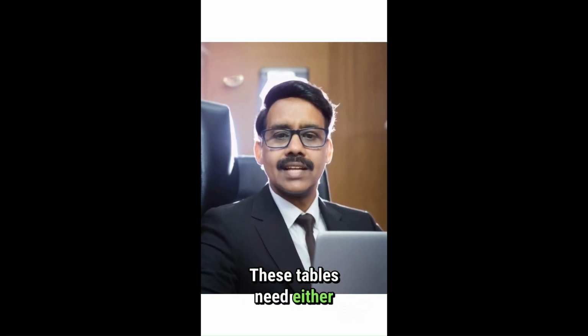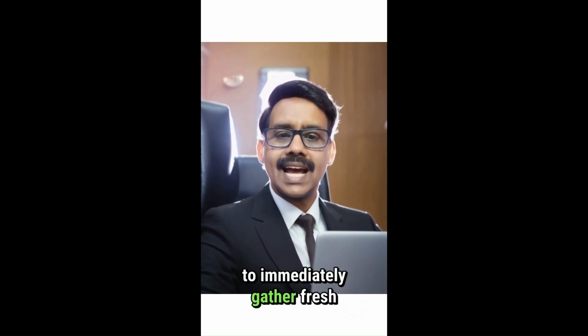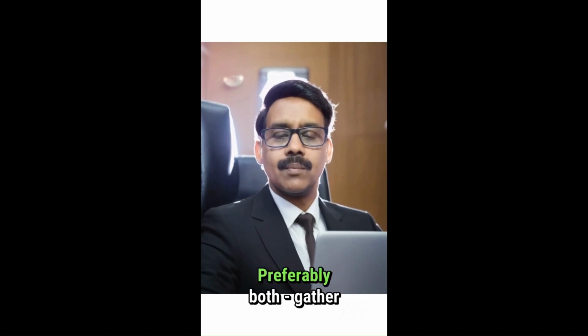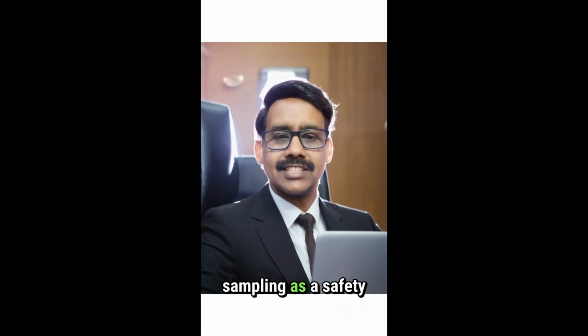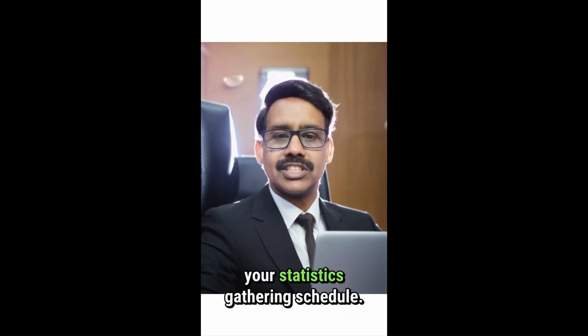These tables need either dynamic sampling enabled right now, or you need to immediately gather fresh statistics on them. Preferably both. Gather stats and enable dynamic sampling as a safety net until you fix your statistics gathering schedule.